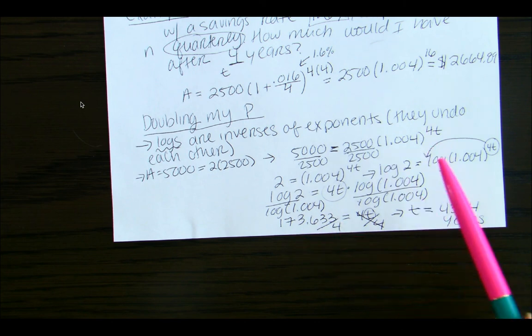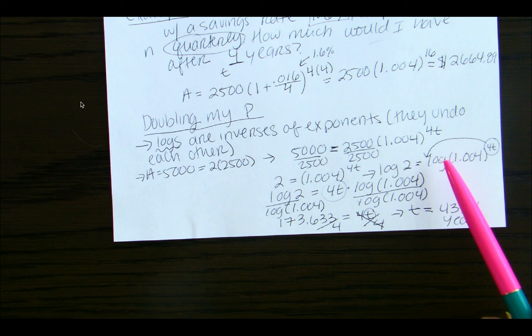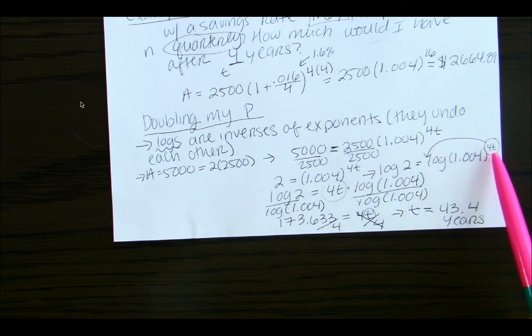The rule of 72 works, but it only works if it's taken annually and not something else. So that's why the rule of 72 works, but not if it's quarterly, semi-annually, or monthly. So I just want you to remember that.